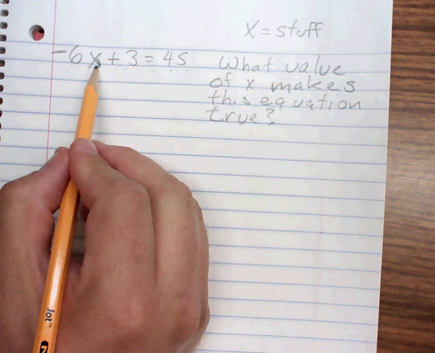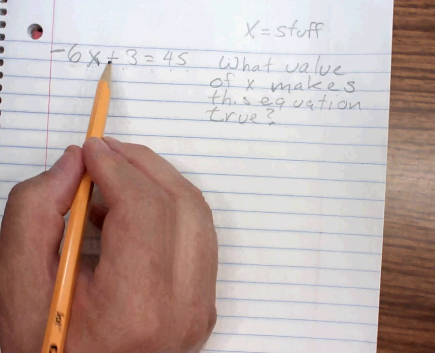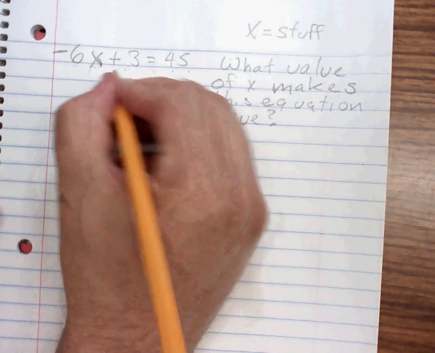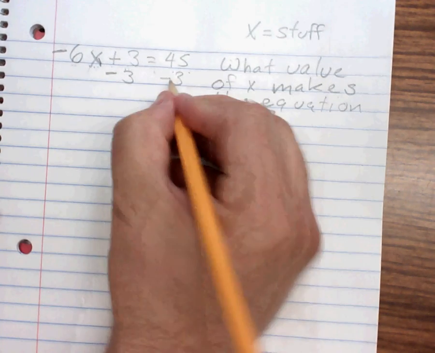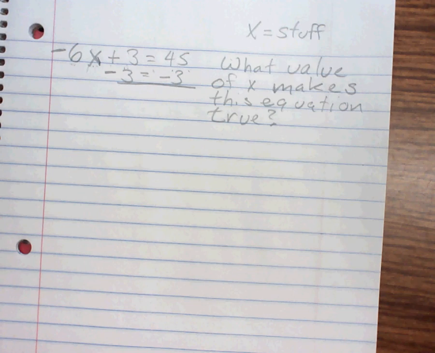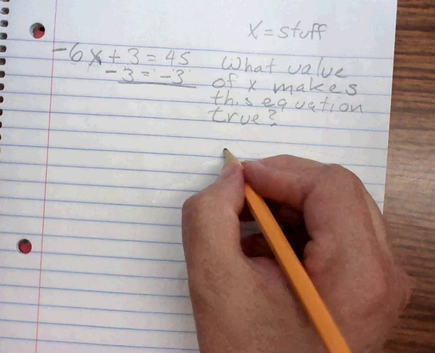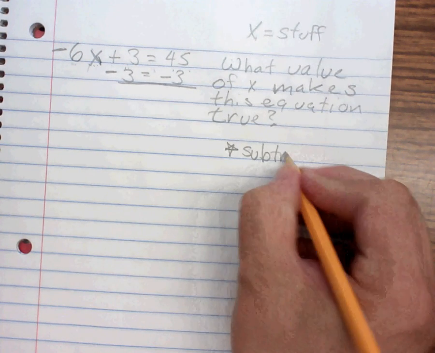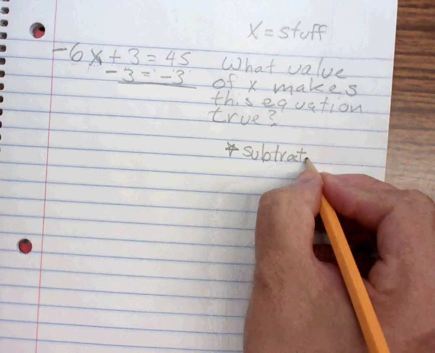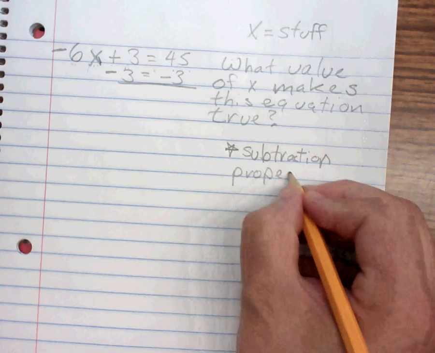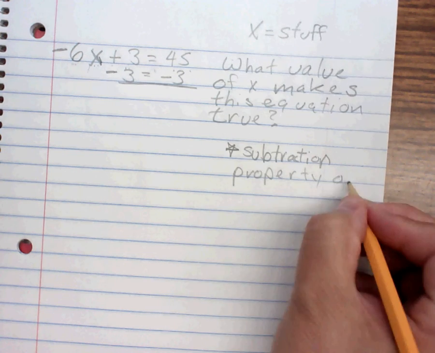What's the 3 doing to the x in the equation? It's adding. So in order to move it, I have to do the opposite. So I'm going to subtract 3 from both sides. Now, one of the things that I've not really talked about is the formality of that. When I subtract 3 from both sides, I am using, whatever I write down, I need you guys to write down, the subtraction property of equality.